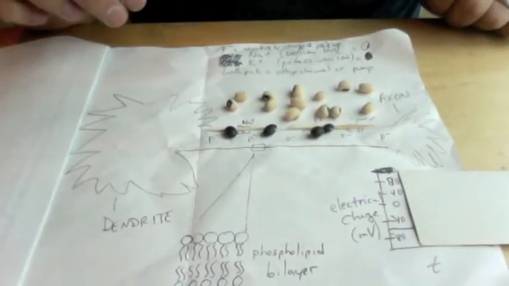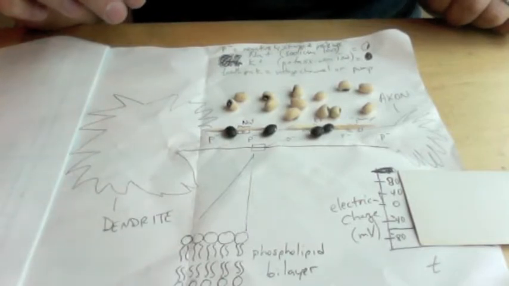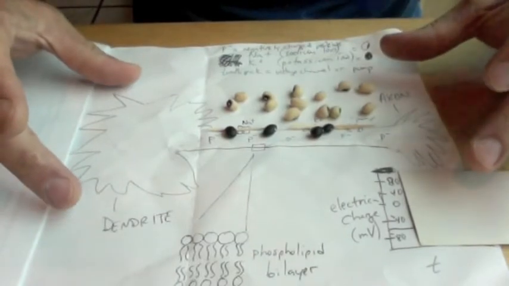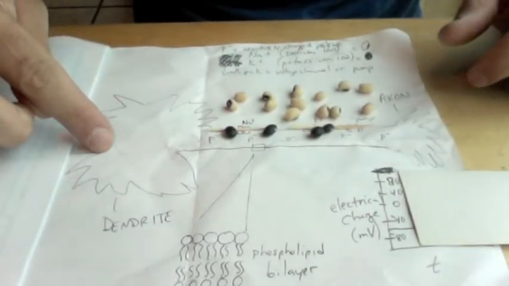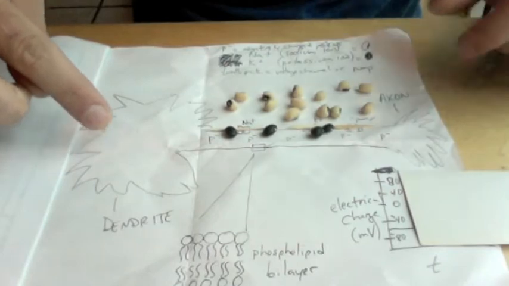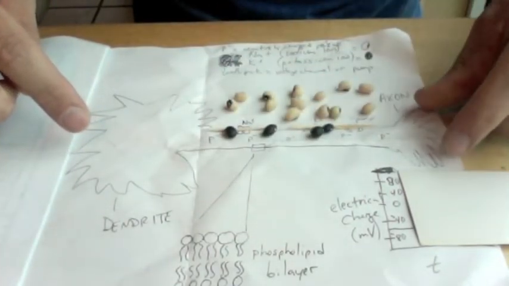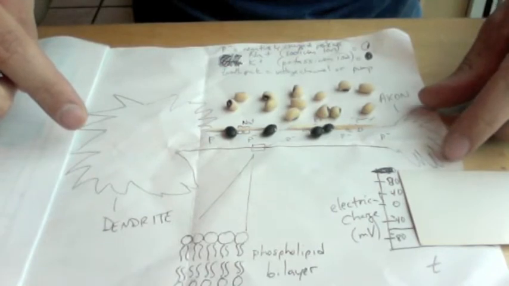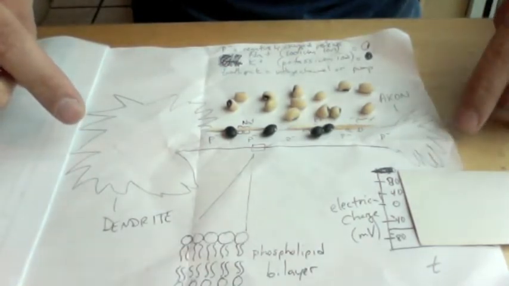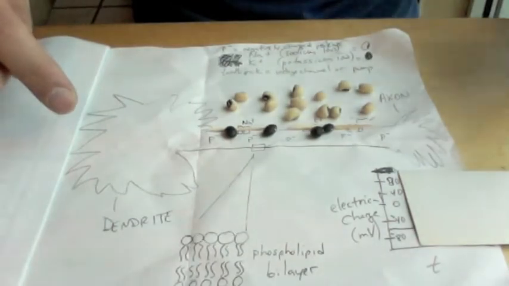Okay, today we're going to demonstrate how an action potential works chemically and physiologically inside of a neuron. Perspective, this is a neuron. This is the dendrite, which receives stimulus. This is the axon that passes through the cell body, and this is the terminal end of the axon that would release a chemical to the next dendrite, and so on and so forth.